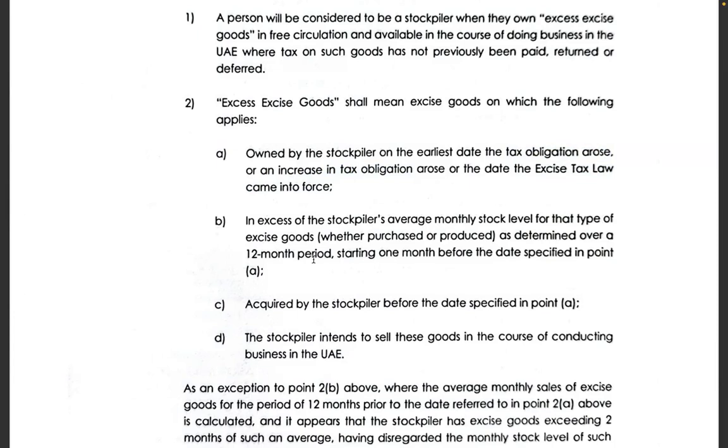So if you take the excise goods levels over a 12-month timeline and look at the average of that, the excess is the extra over and above the average stock level, as determined over 12 months, starting 1 month before the date specified in point A. So 12 readings are taken, but the starting point is 1 month before, so 13 dates are being dealt with here.